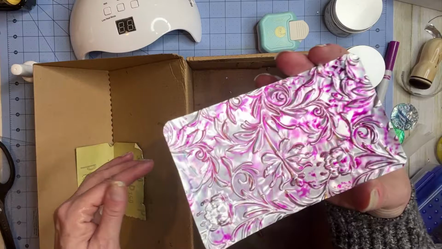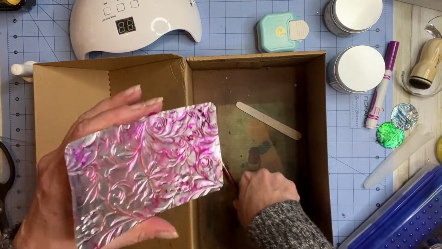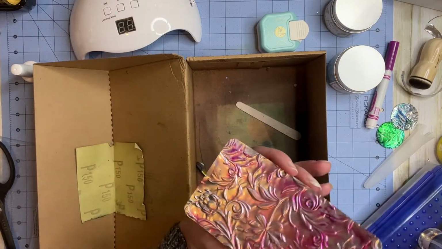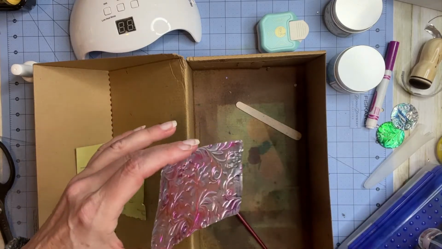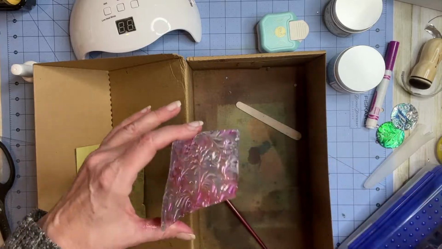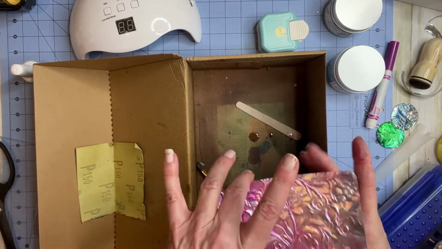I see how it's liquefying, and it's getting into all those crevices, which is the part that I really like. Because it's raised, it falls into the crevices as it dries, which is a really cool effect. So anyway, you get the point. We're just gonna let this dry for a sec.